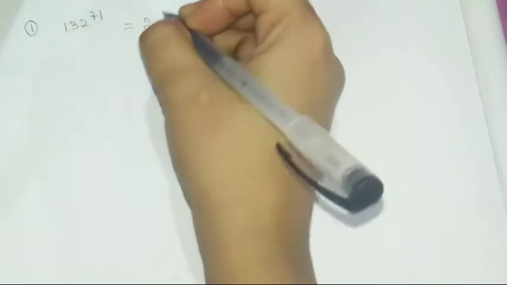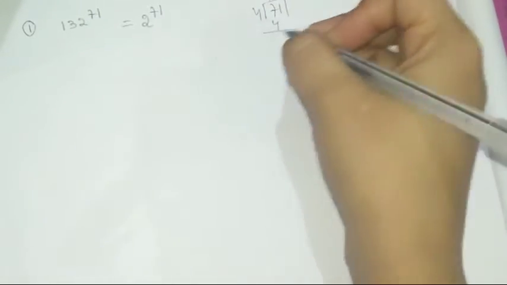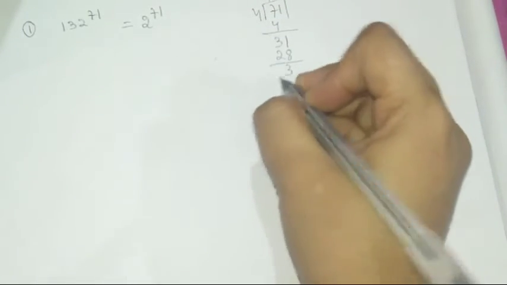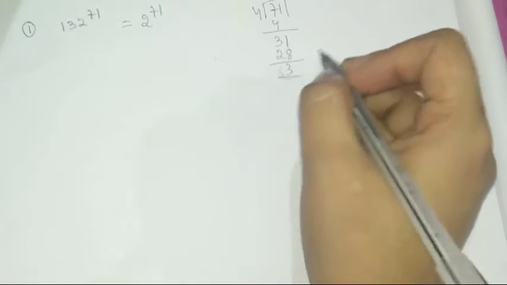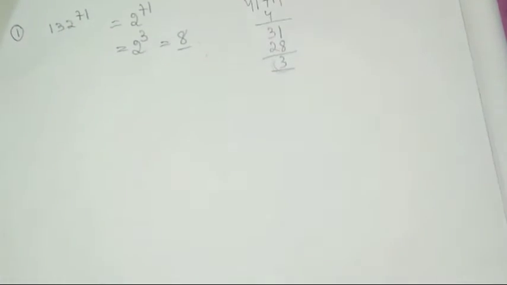See, we are going to ignore this 13. We will take only the last digit, that is 2, and 2 raised to the power 71. Now, because the cyclicity of 2 is 4, we are going to divide this 71 by 4. So when we divide 71 by 4, 4 times 1 is 4, and this is 31, 4 times 7 is 28, and the remainder is 3. Whatever the remainder is, we are going to write 2 to the power 3. So now 2 to the power 3 is 8, its unit digit is 8, so this is the answer.